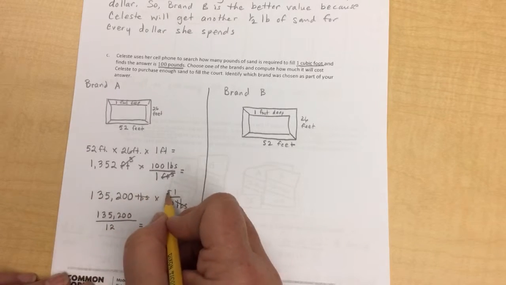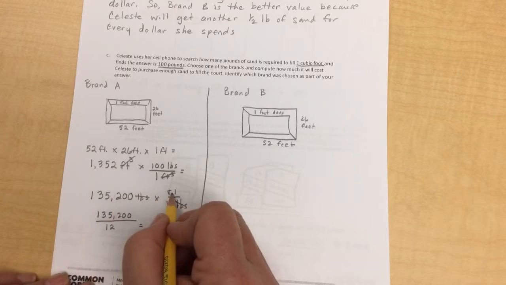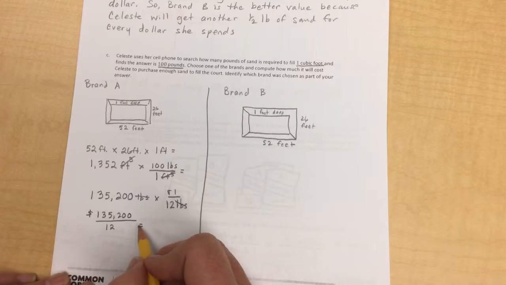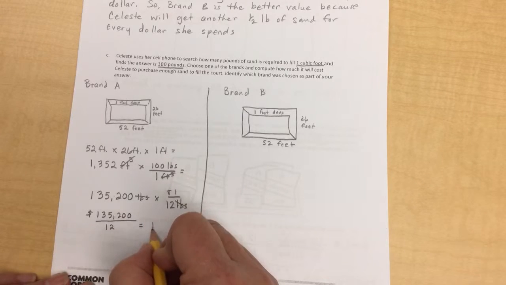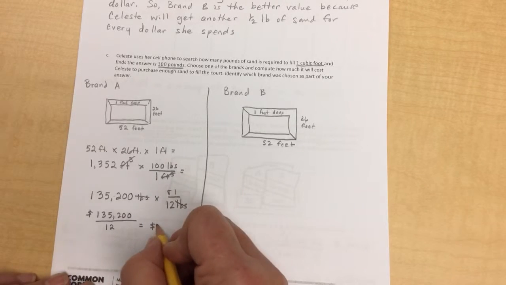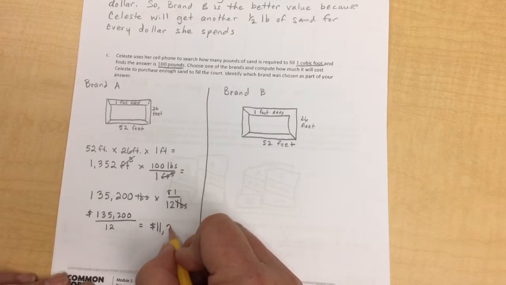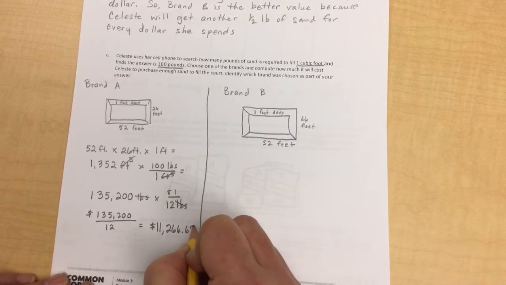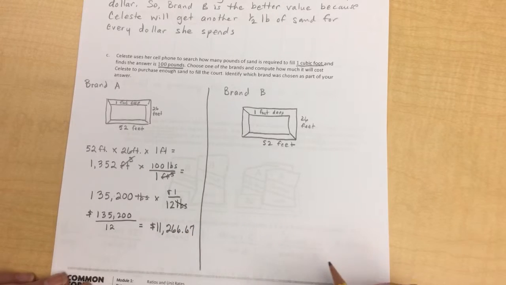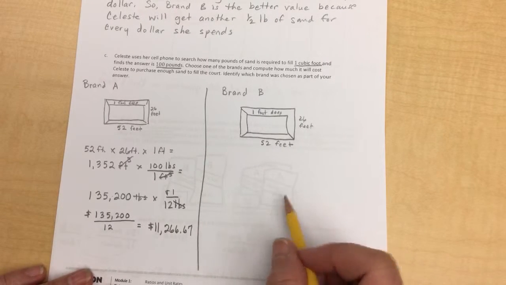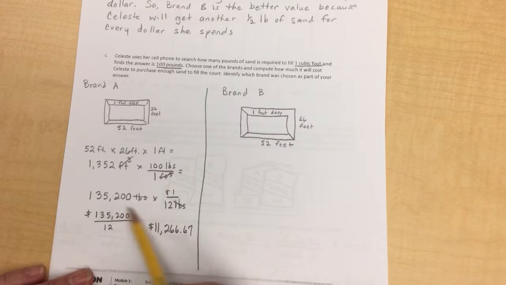And these are dollars up here. So we've multiplied this times $1. So we've got dollars here. And we're going to divide this by 12. And we're going to end up with this costing us, or not us, Celeste's parents. They're going to be like, what? It's $11,266.67 just to put sand? Yep, it is. And we know brand B is going to be cheaper because we had 12.5.